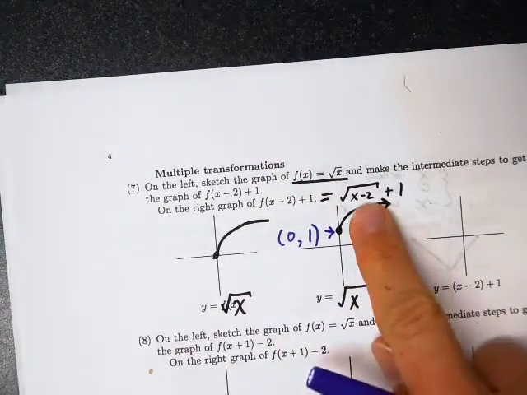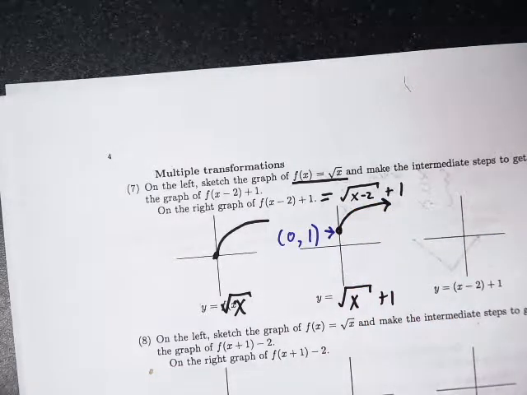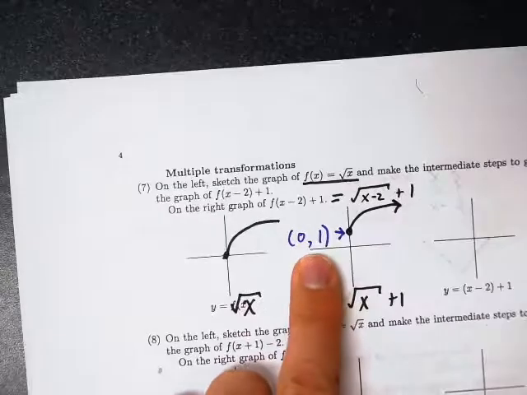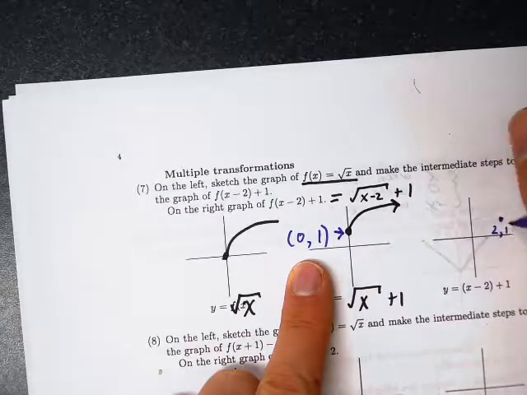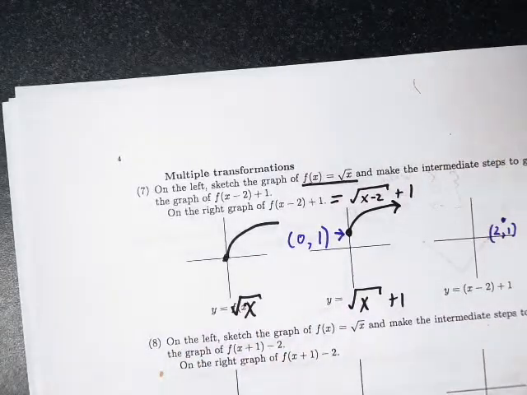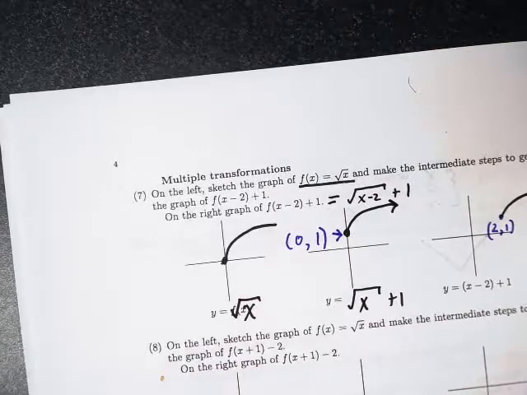The next thing I see is I still need to deal with that minus 2 inside of the parentheses. And that minus 2 is next to the only x in the function. So all of the x's, all one of them, have a minus 2 next to them. So what does that do to the graph? Shifts it 2 to the right. So this point, which is right now at 0, 1, is now at the point 2, comma 1. And from there, I see the same square root function, but shifted.